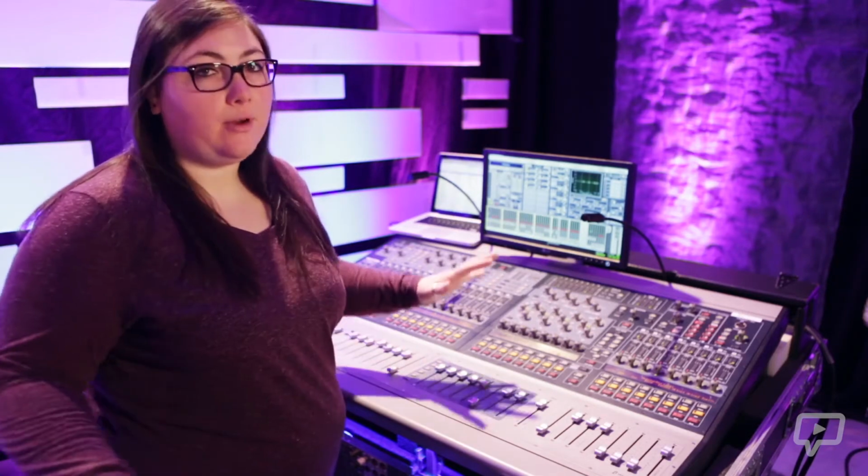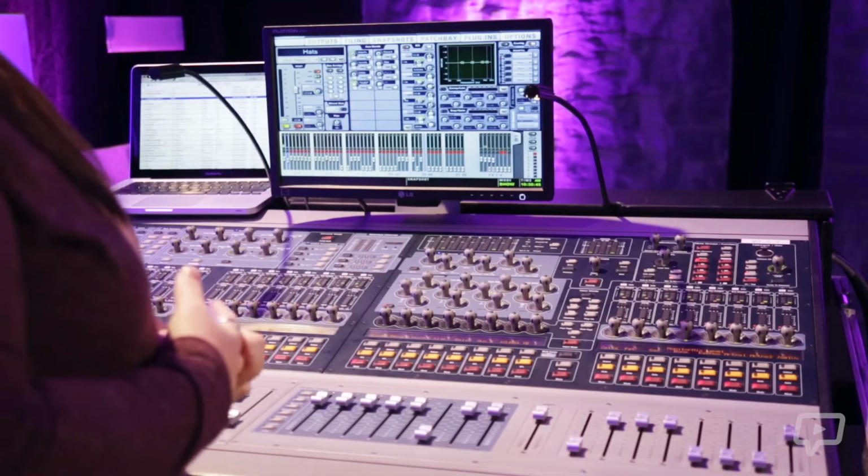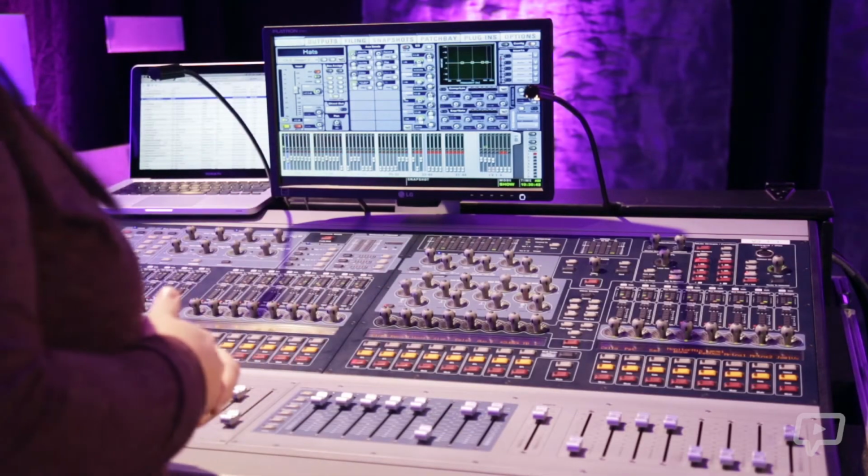Let's look at the EQ on a channel strip. This is where you can add or take away certain frequencies from this channel that will affect how you hear it everywhere. Okay, so this is what we call a parametric EQ.